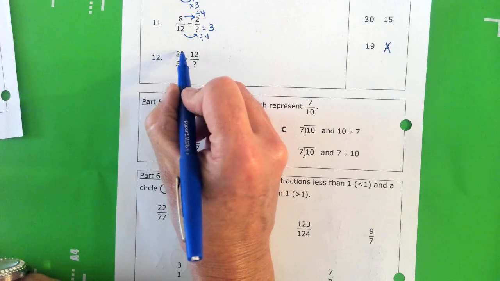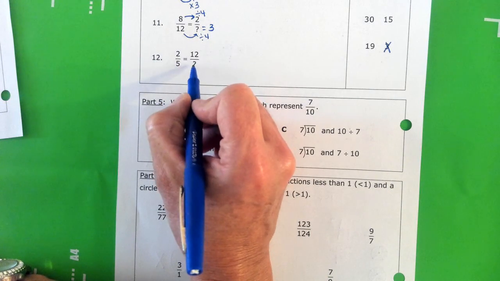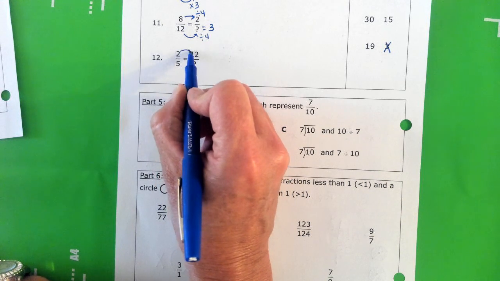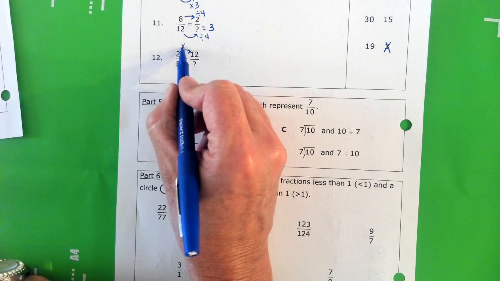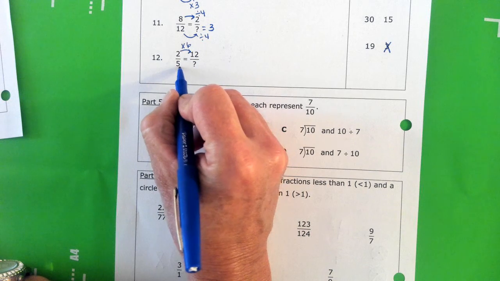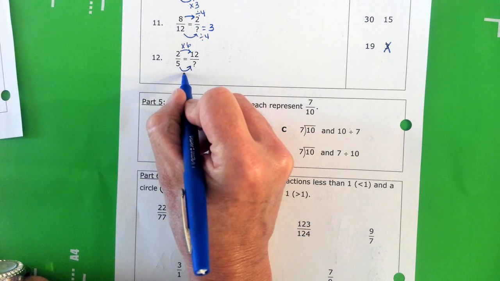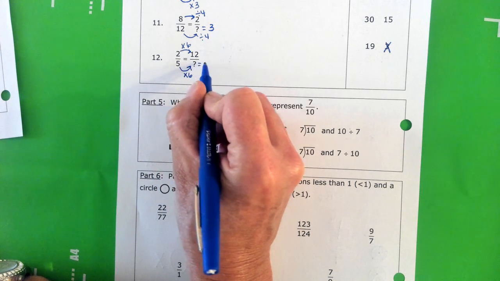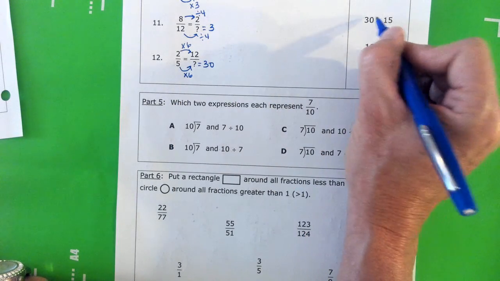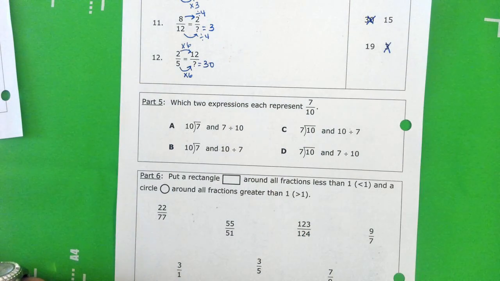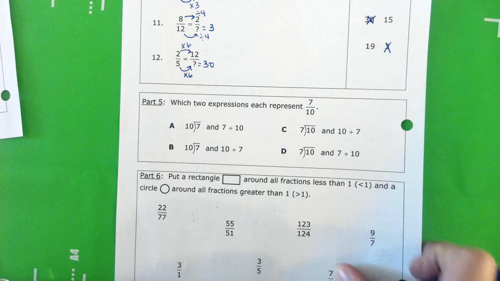Oh, I missed one. How does the 2 fifths get to 12 over something? Well, 2 goes to 12, it's getting bigger, times 6. So what you do to the top, do to the bottom. What's 5 times 6? 30, Miss Hester. You don't sound like that. Okay, 30. And we are done with that part.